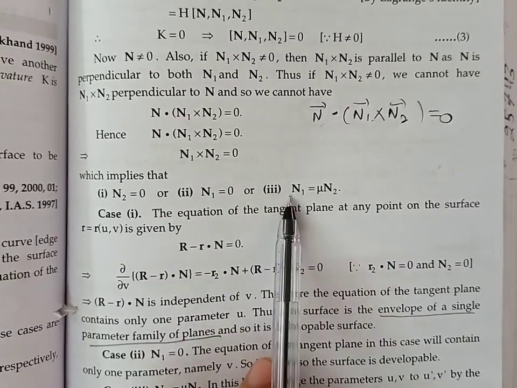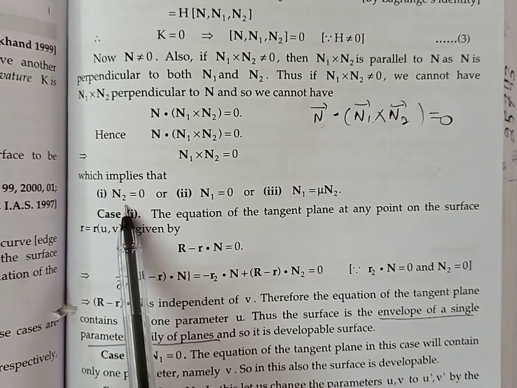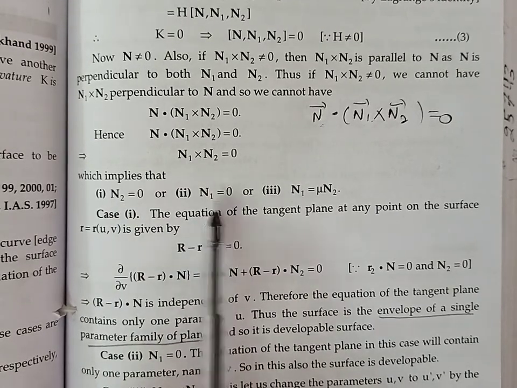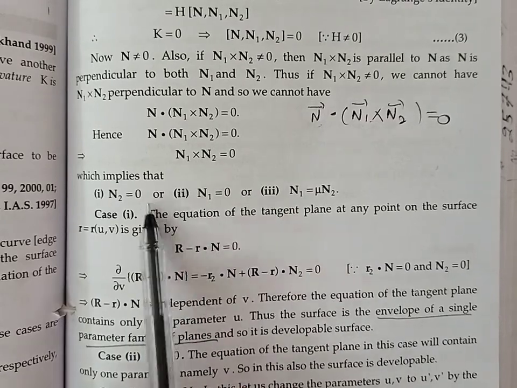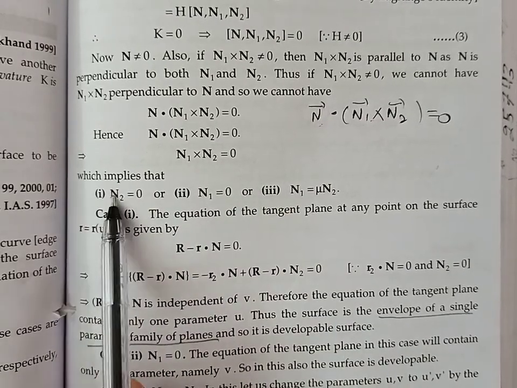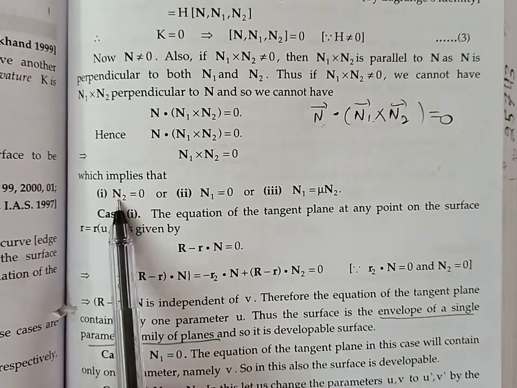So we have three possibilities. Either vector n2 is 0, or vector n1 is 0, or n1 is parallel to n2. So we discuss the three cases one by one. Now let us take the first case, when the vector n2 is 0.